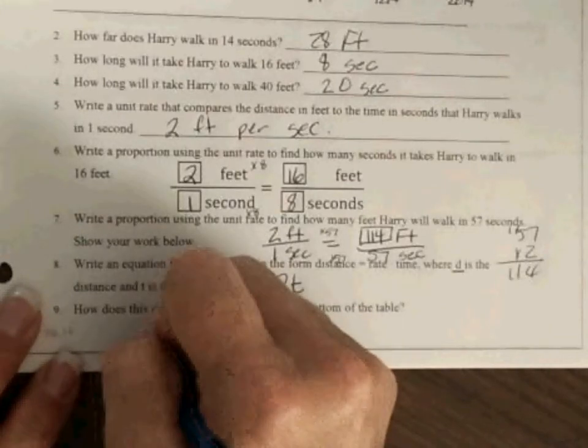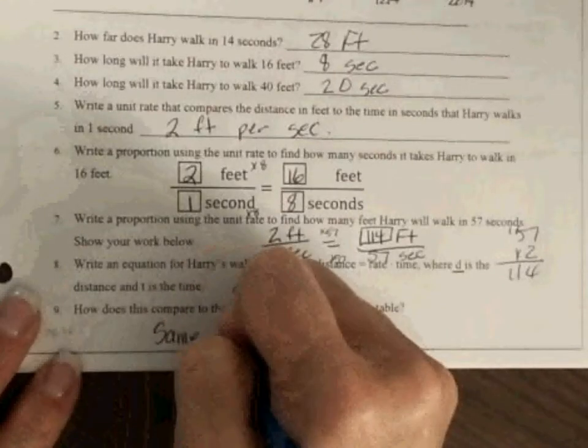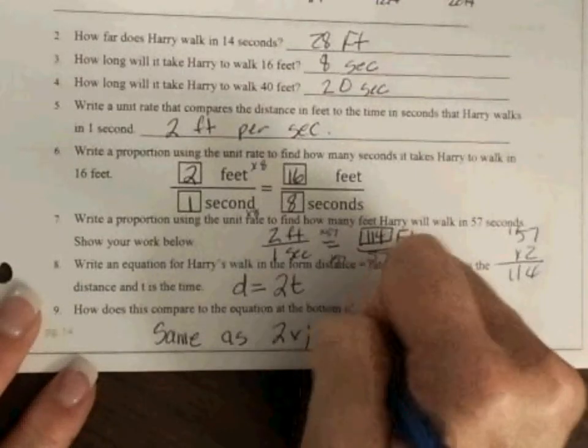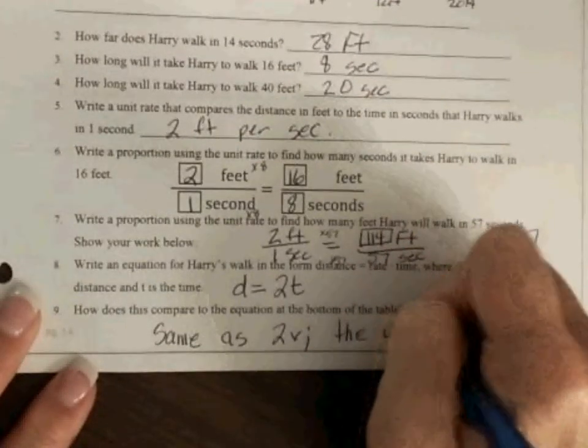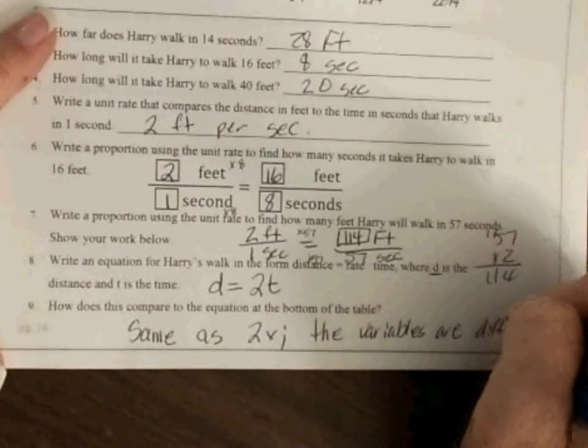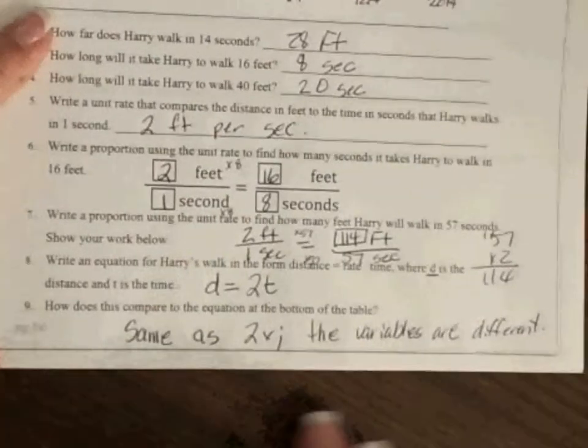It's the same. It's the same as 2x. The variables are different, but it's the same. So now we're going to go over to the back, and we're doing more proportional ratios.